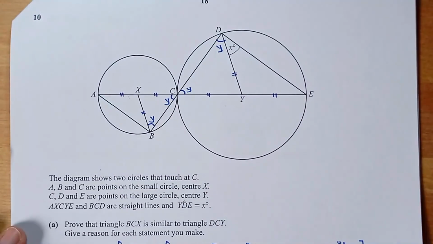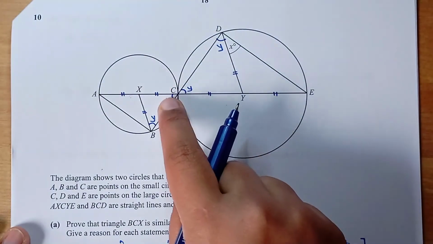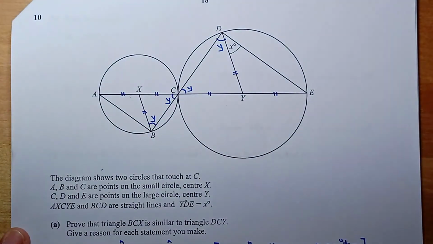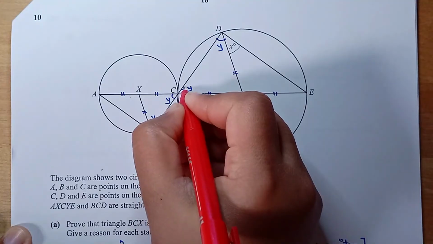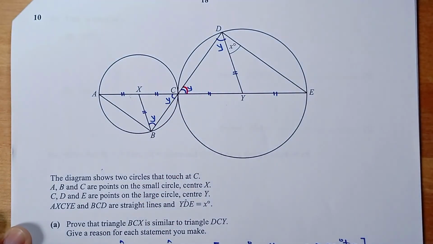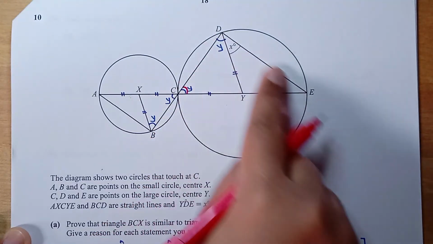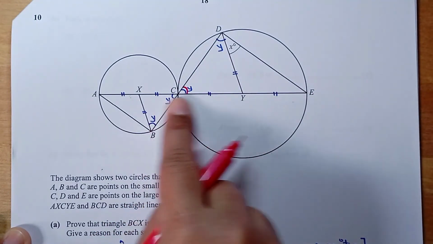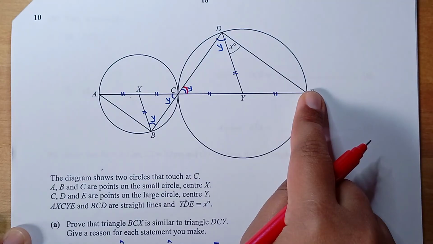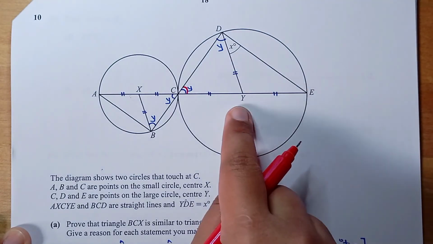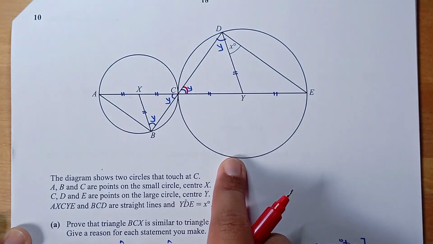Part B: find in terms of x the angle DCY. So where is DCY? We have D, C and Y. We need to find this angle, this red one, right? As we know, when we have a triangle over the diameter, that triangle is a right triangle, and the angle opposite to the diameter is 90 degrees.